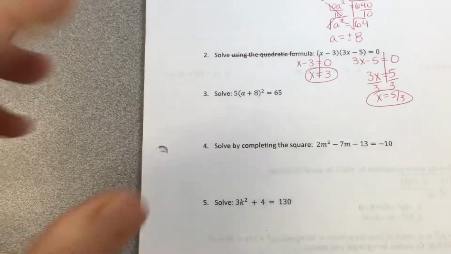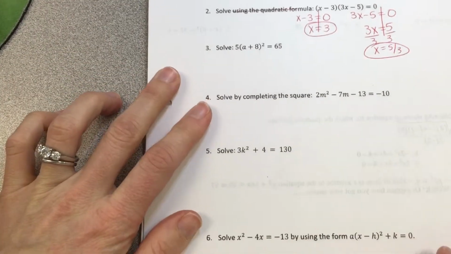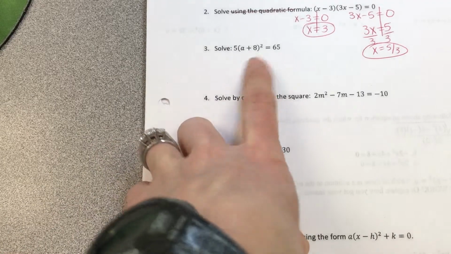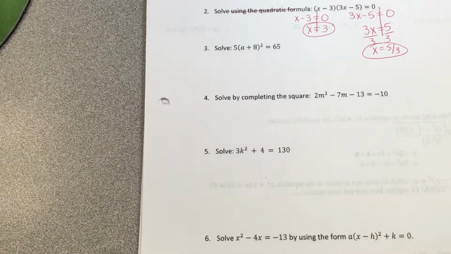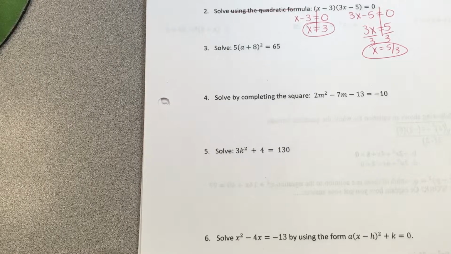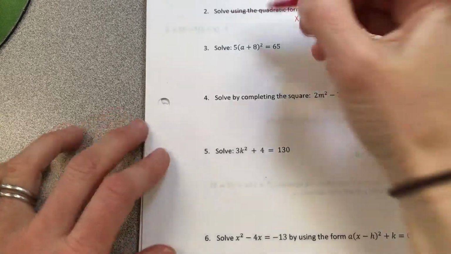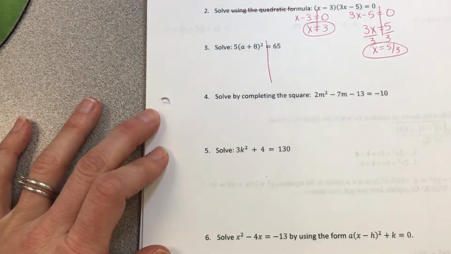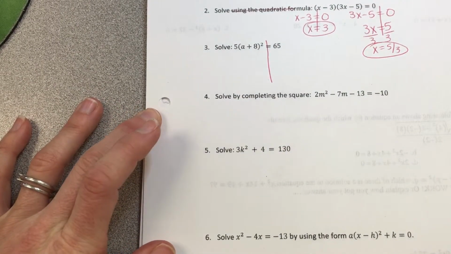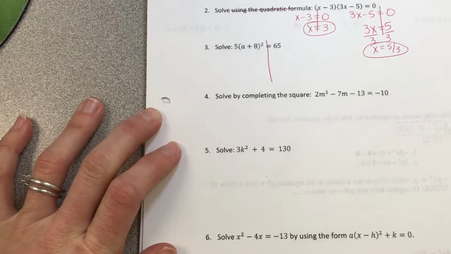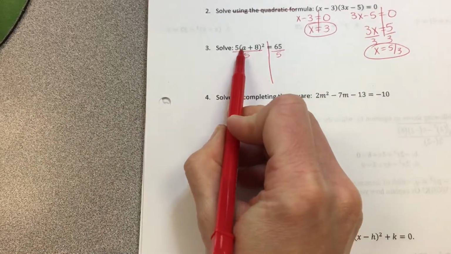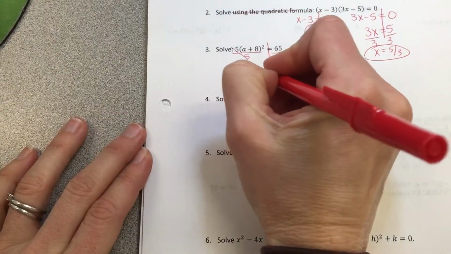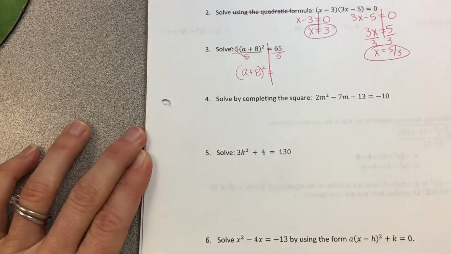Okay. Looking at number 3. That one just says solve. First question you ask yourself, how many variables are there here? Just one. So can I get that by itself? Yes. Okay, so I draw my line. Draw my line. We're going to use the method we learned yesterday, square root method. What's the number that has to move away from A first? 5. Divide by 5. Remember, parentheses mean you were multiplying, so you divide. So A plus 8 squared equals what?